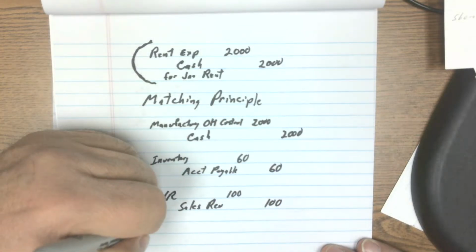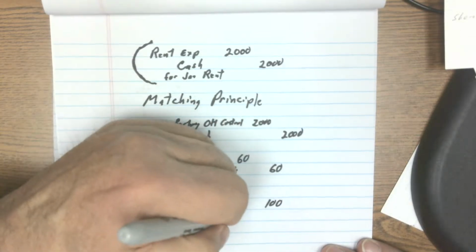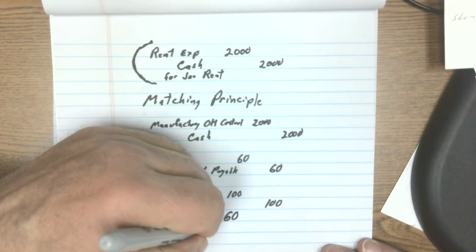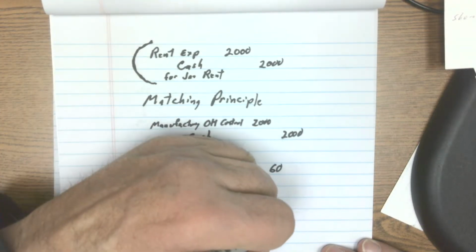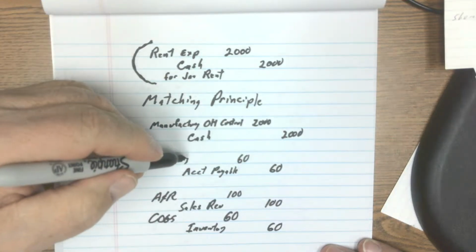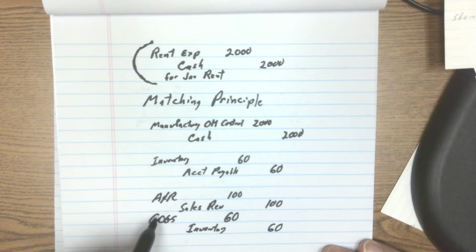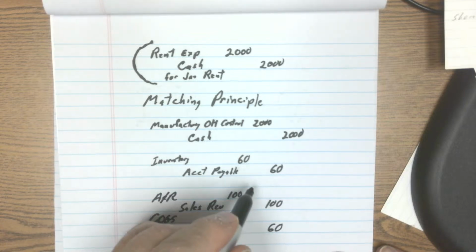But we also have cost of goods sold for $60, and we take it out of inventory for $60. Now, this we purchased here, now it becomes an expense as part of cost of goods sold. Okay. So it's the same thing as that.